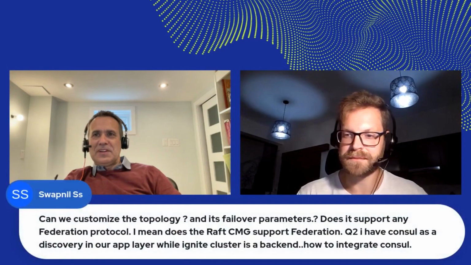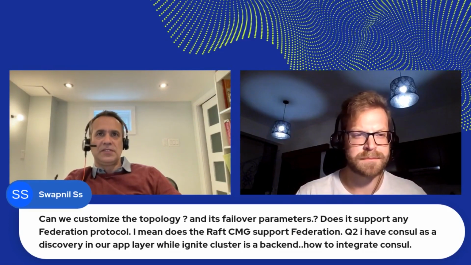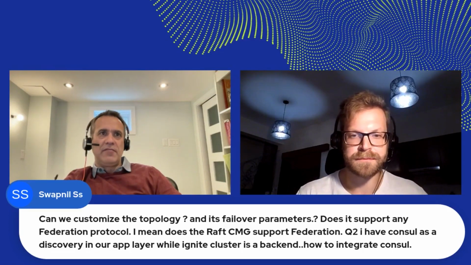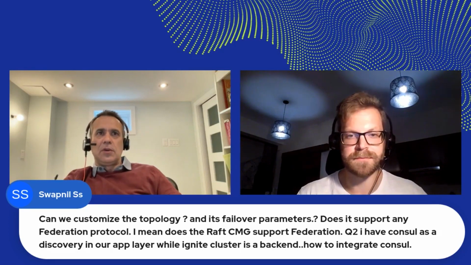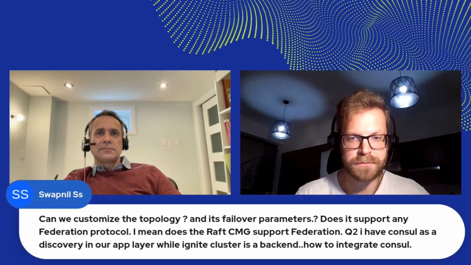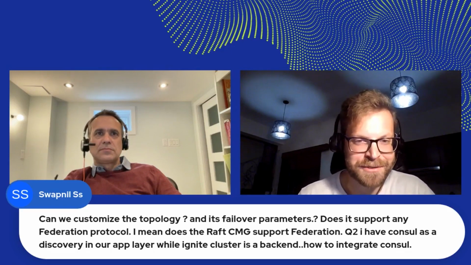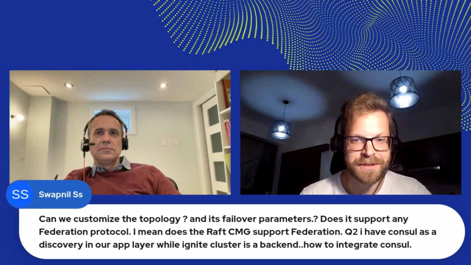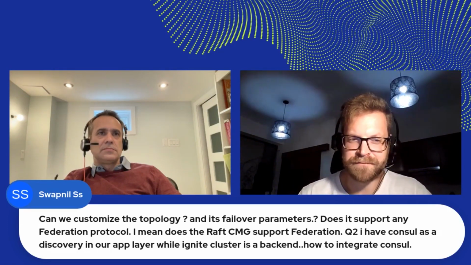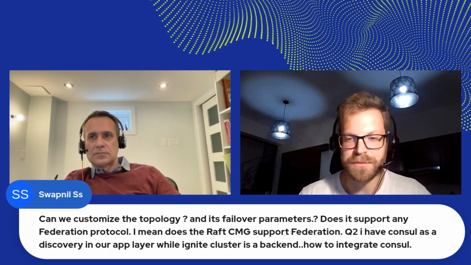Last question then, from Swapnil. Can we customize the topology and its failover parameters? Does it support any federation protocol? What he means by this is, does the Raft CMG support federation? I don't think I understand the question properly.